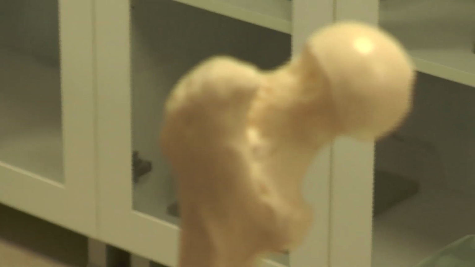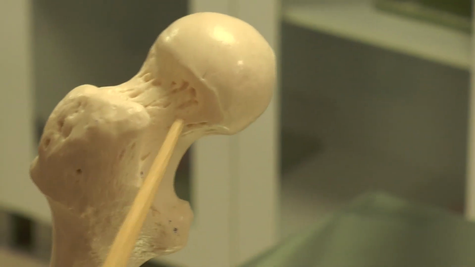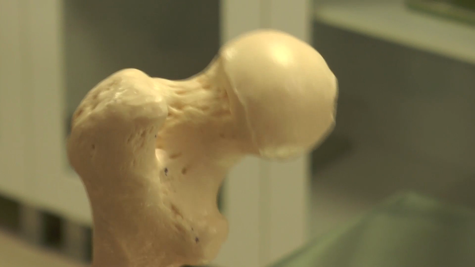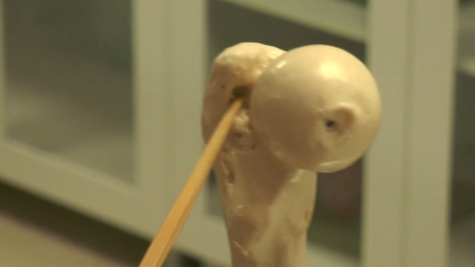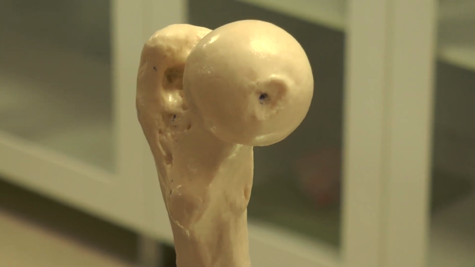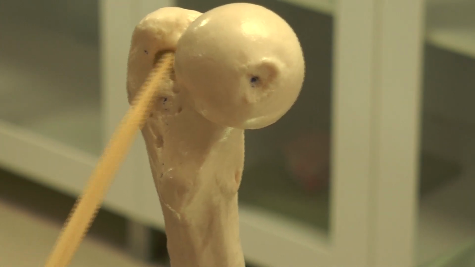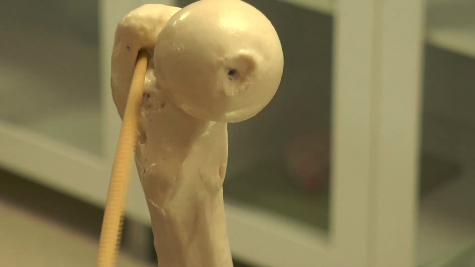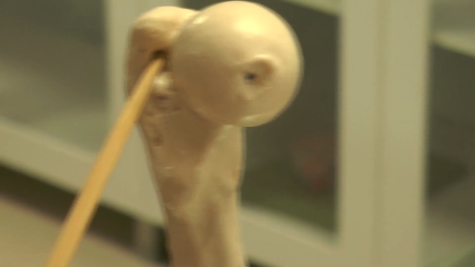All right. So the greater trochanter, as you can see, this is the greater trochanter here. Just on the medial surface of the greater trochanter, there's a fossa here, a notch. We have the trochanteric fossa, and this trochanteric fossa basically serves as an attachment for the obturator externus muscle.